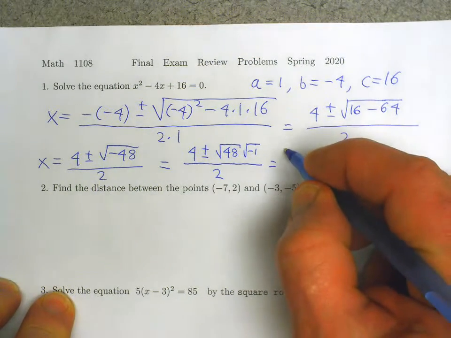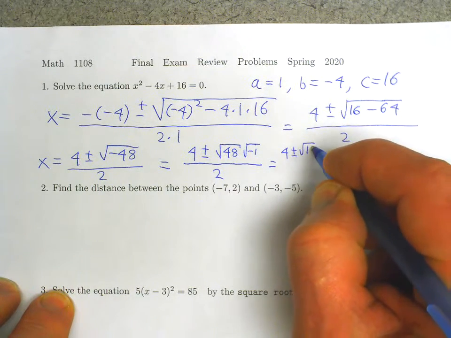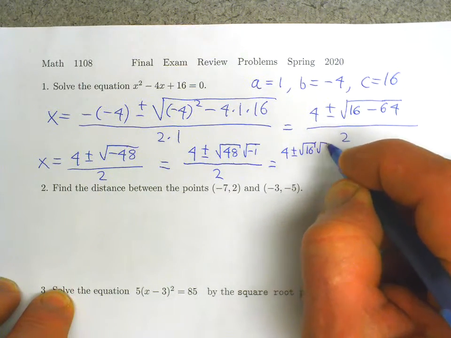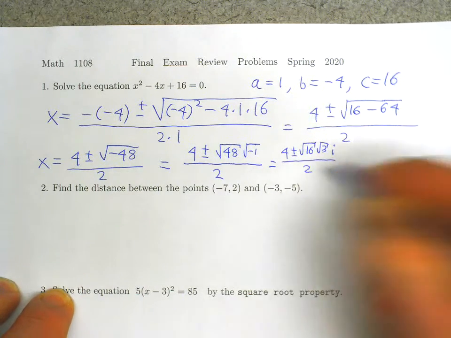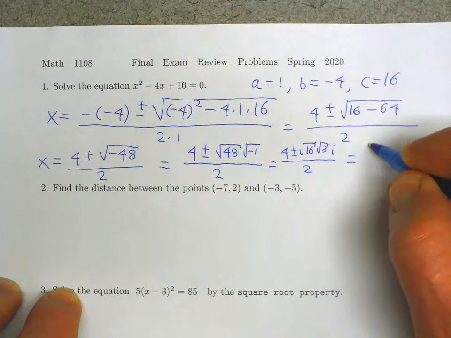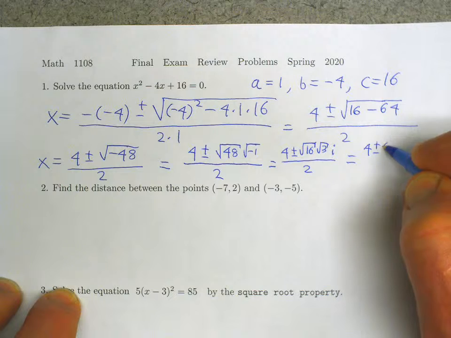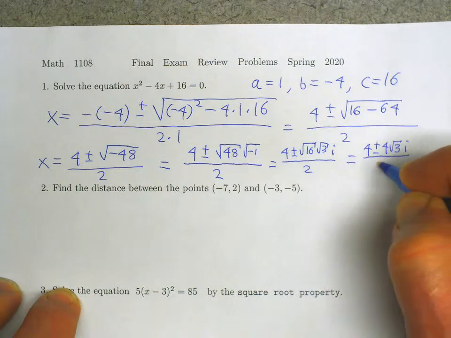So we can write this as 4 plus and minus the square root of 16 times the square root of 3 times i, all divided by 2. Then the square root of 16 is 4. So 4 plus and minus 4 times the square root of 3 times i, divided by 2.